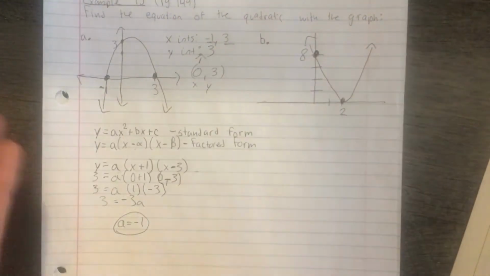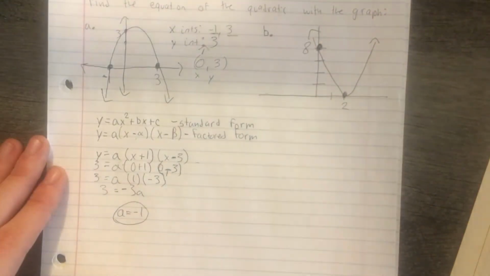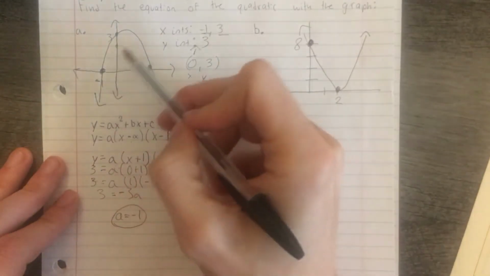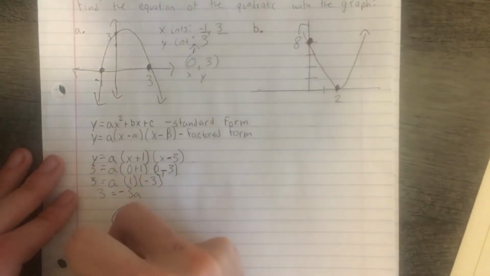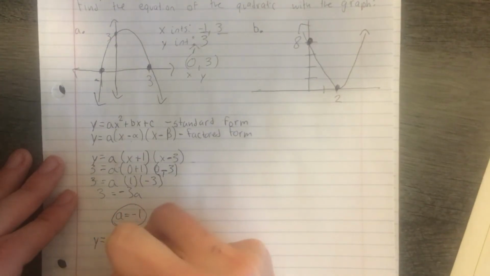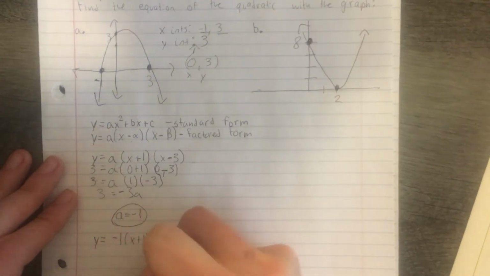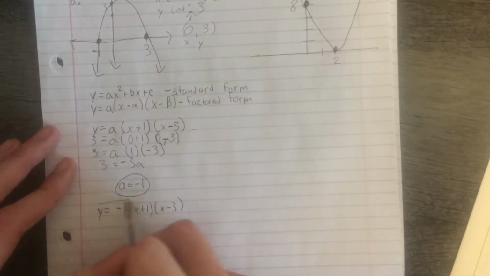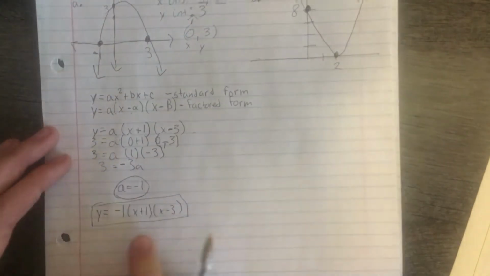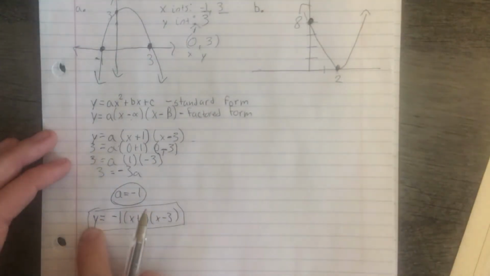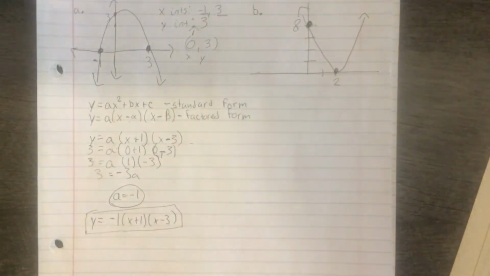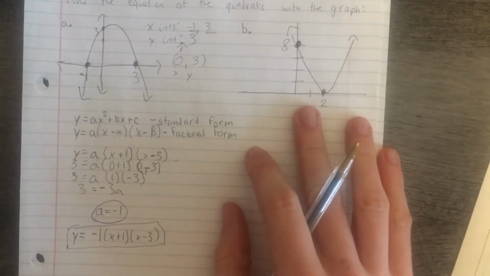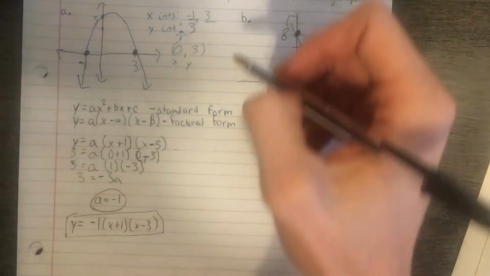Now, we're not trying to solve for a, although that is something we had to do. What we're setting out to do is write an equation for this parabola. So we'll say y equals -1 times x plus 1 times x minus 3. It's set up so now I can substitute in an x value and get a y value. We're going to look at another example, but that's the baseline for what we're doing.